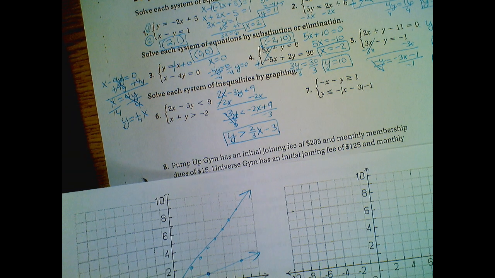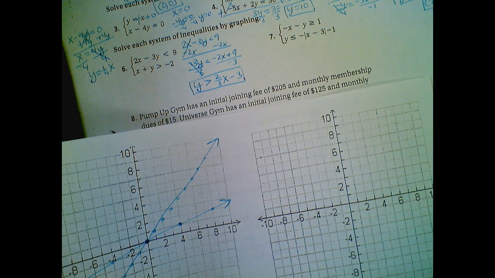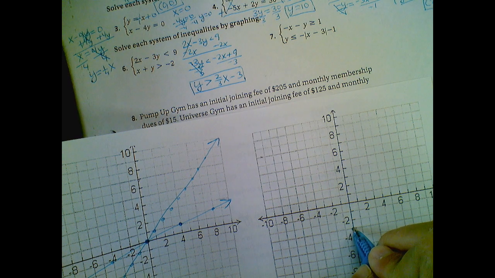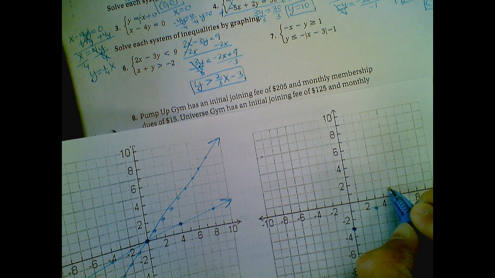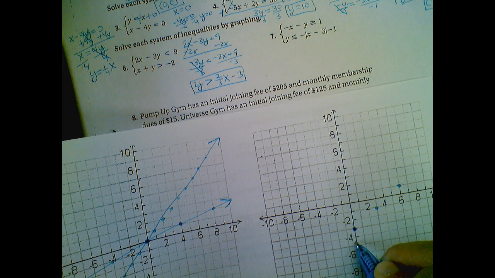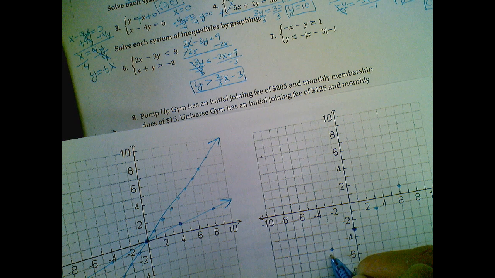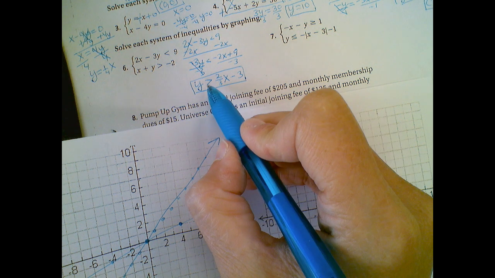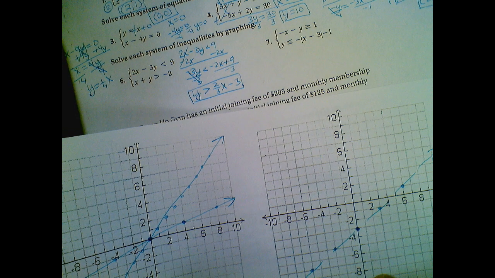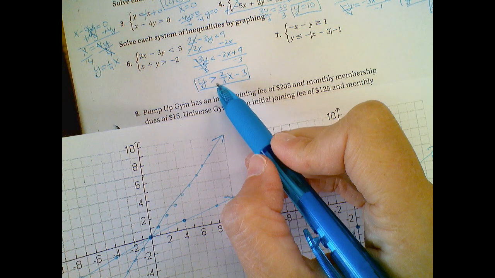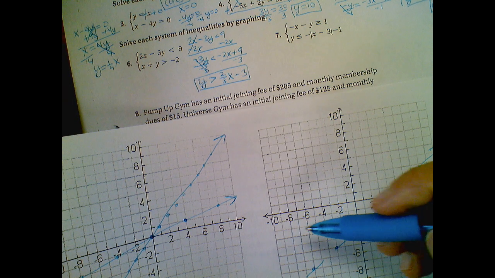So I'm going to go to my graph paper. I'm going to go to negative 3, and then my slope is 2/3. So up 2 over 3, up 2 over 3. Or I can go down 2, back 3. Okay. And then notice there's no bar underneath of it, so it's a dotted line. Okay, and then it is y is greater than that, so I'm shading everything above it.